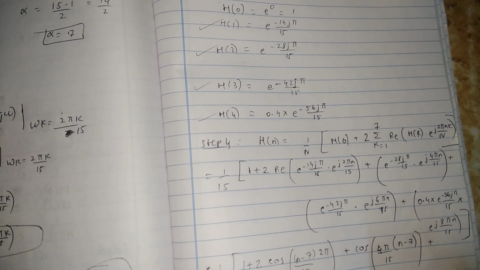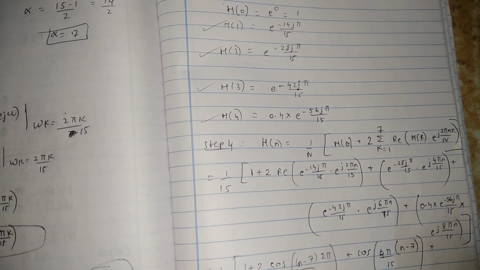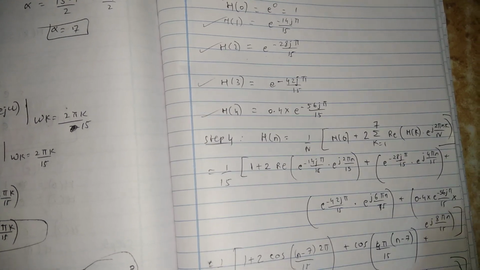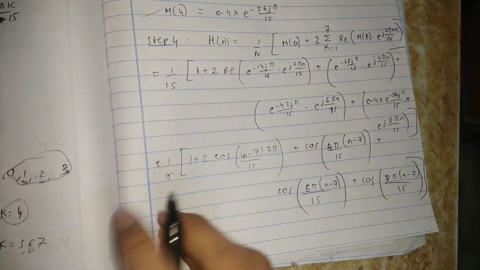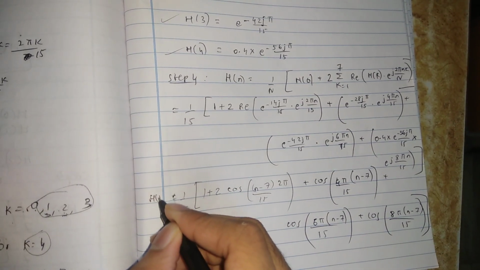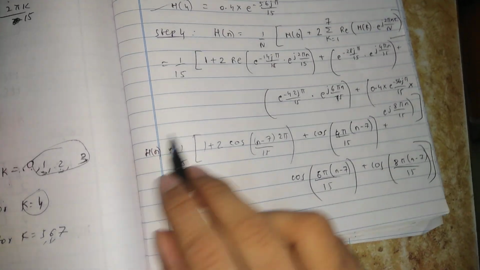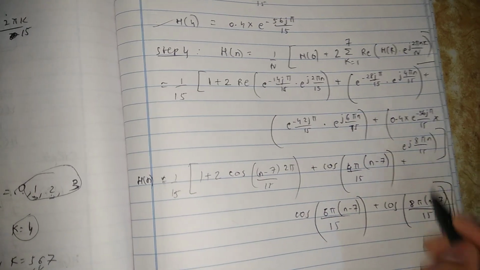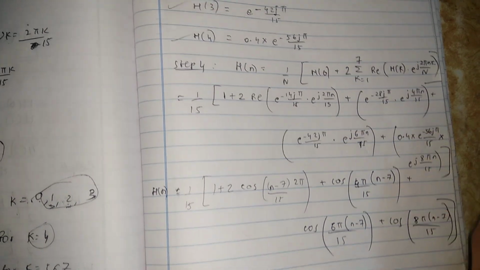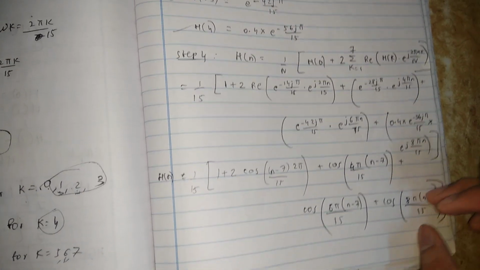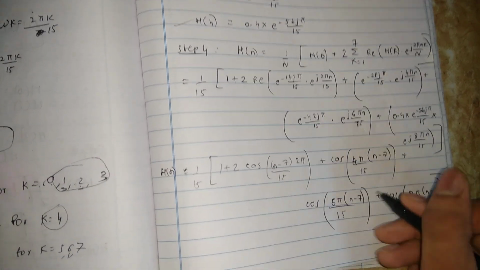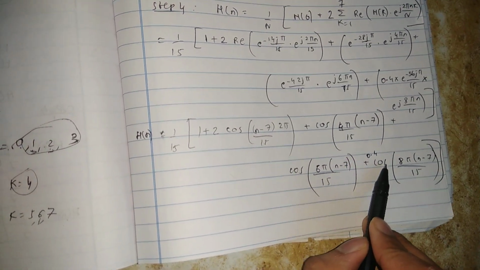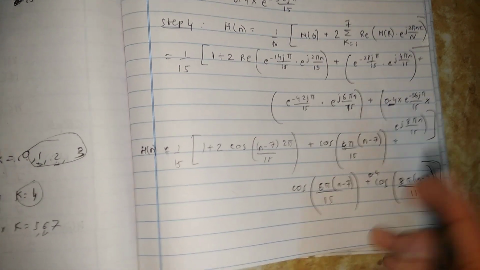Okay, plus cos of 8 pi n minus 7 upon 15. Like this, this is h of n. One more thing, wait, you have to multiply this term with 0.4. So remember this 0.4 cos of, okay, because we have this 0.4.